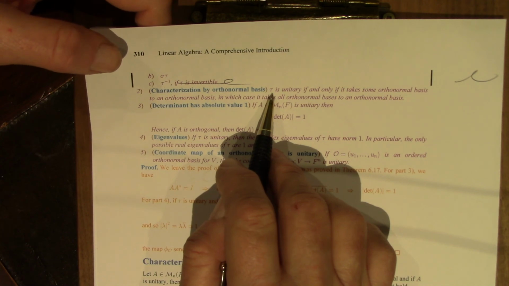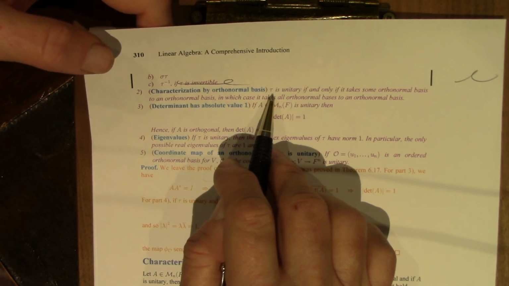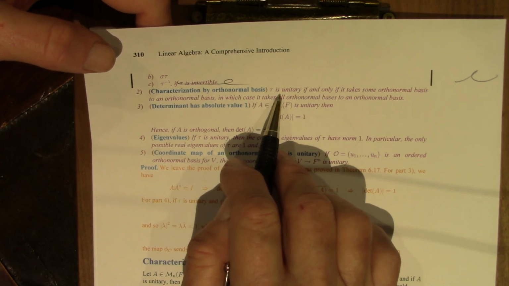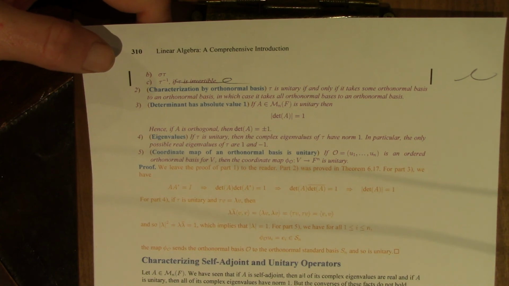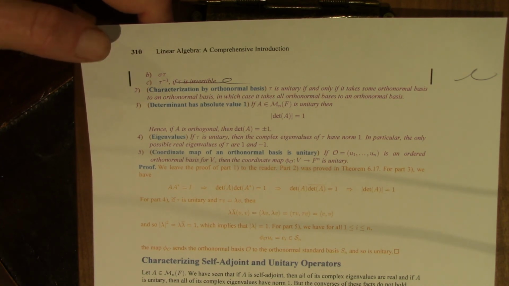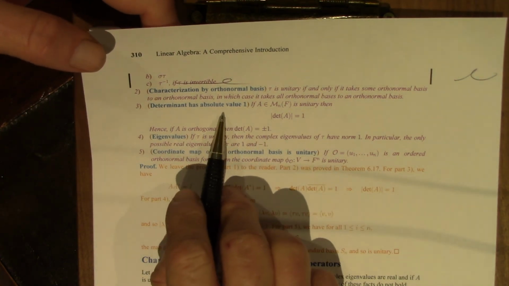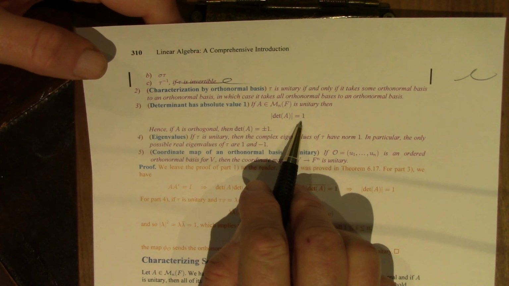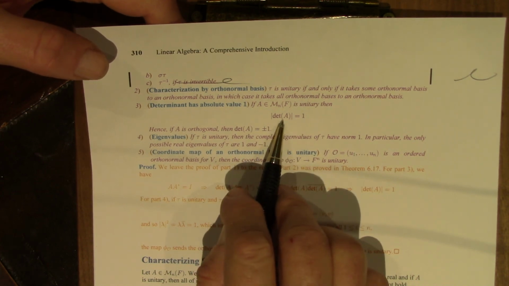We can characterize unitary operators. We've done this before. An operator is unitary if and only if it takes some orthonormal basis to an orthonormal basis. And if that happens, it takes all orthonormal bases to orthonormal bases. Remember, the unitary matrices are the change of orthonormal basis matrices. The determinant of a unitary matrix has absolute value 1. So it lies on the unit circle.